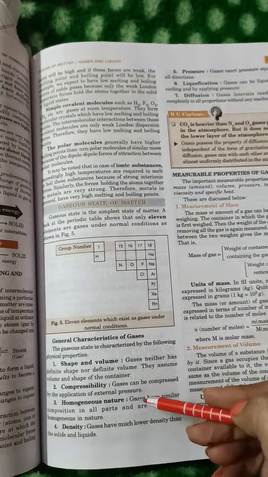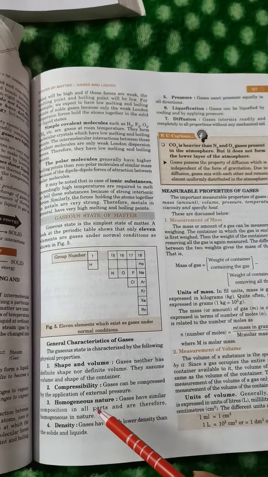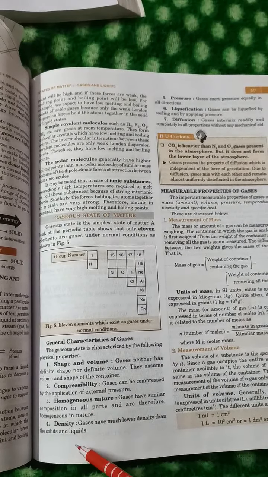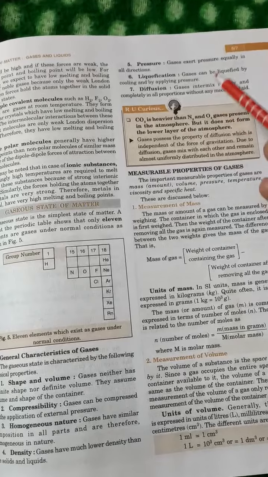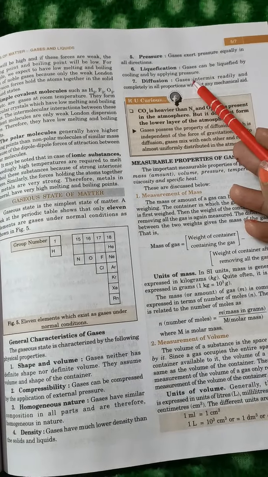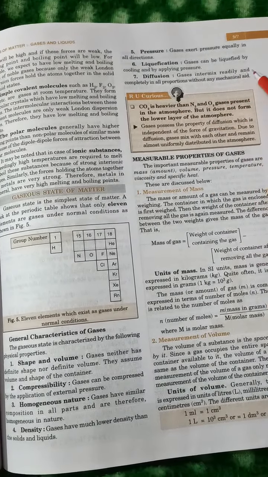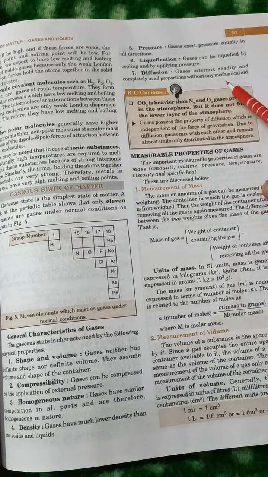Here are the characteristics of gases: shape and volume. Compressibility is there. You know about compressibility, they compress nicely. Homogeneous nature is there. Density is there; they have a low density. Pressure is there; pressure acts equally in all directions. Liquefaction is there by cooling and applying pressure. Diffusion is there. Gases intermix readily and completely in all proportions without any mechanical aid.